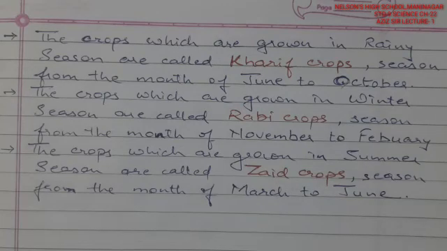So I hope you understand up till here. We'll continue with the improvement of different types of crops further. Thank you for this particular lecture.